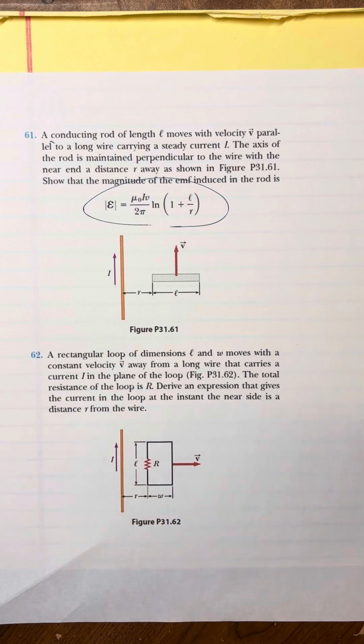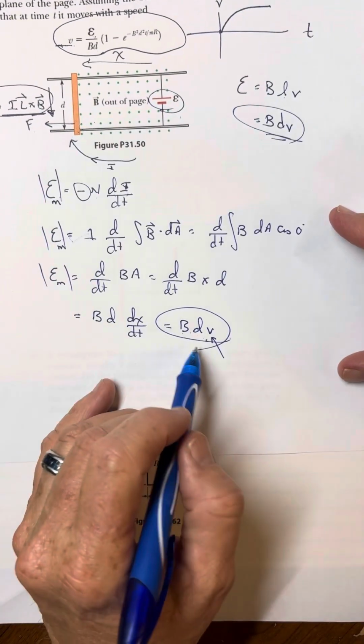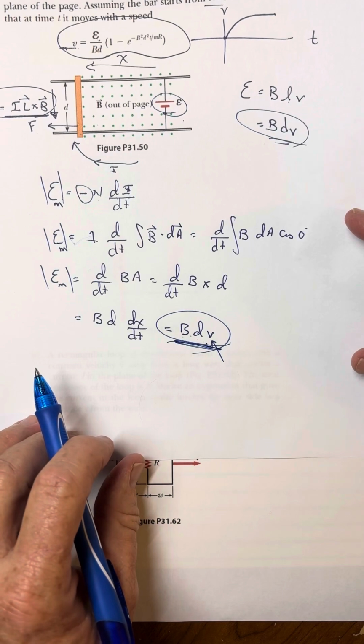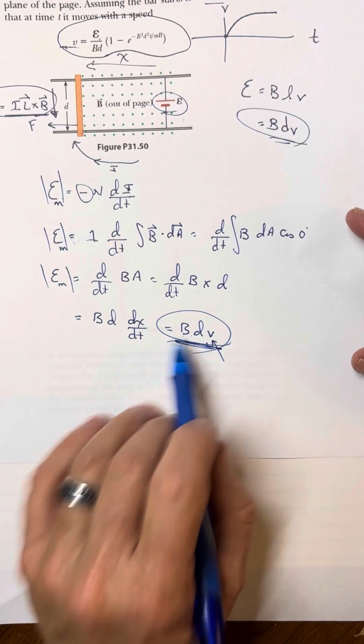Okay, well, they do talk about there being a motion EMF, and there has to be some kind of change in flux. Couple ways we could do this. We could start from scratch, and maybe that would be best. Or we could start from the idea that we know what a motion EMF is.